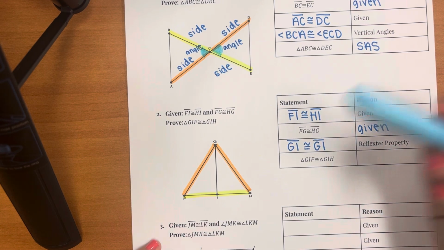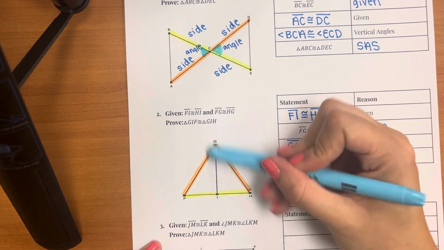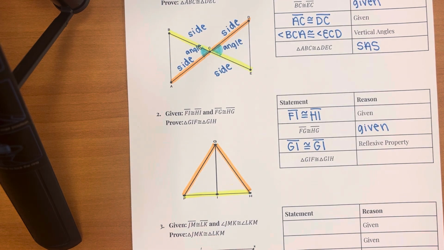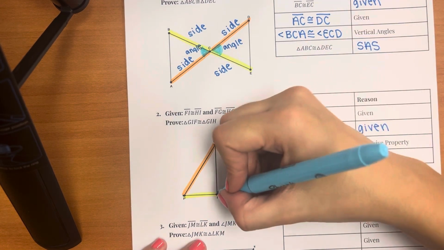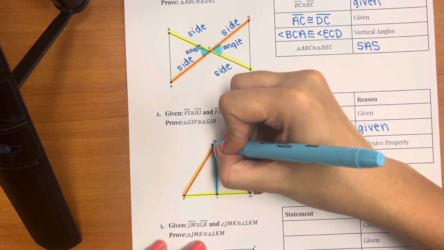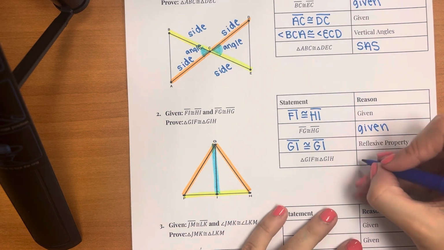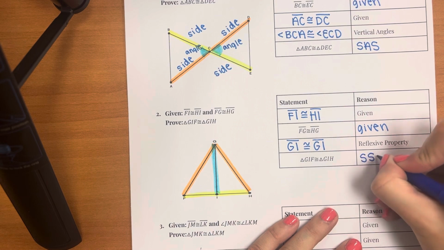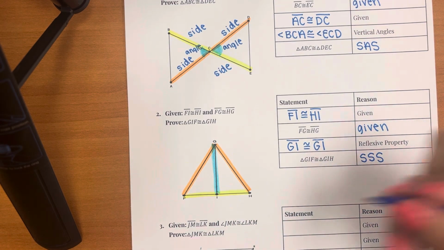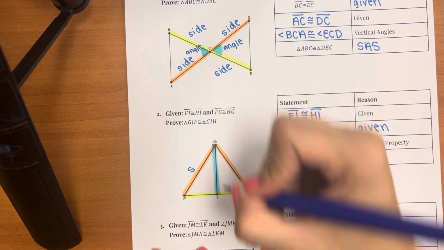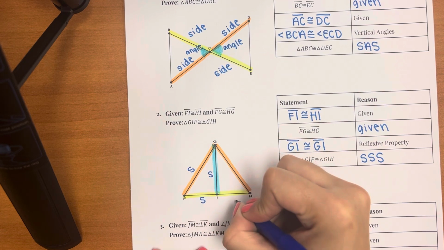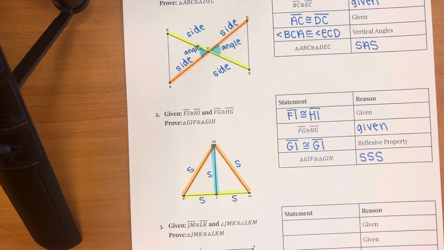And the last thing, we said that this was the reflexive property because it's always going to equal itself. That is also a side, GI and GI. So this time I got 3 sides, so this is congruent by SSS. And if it helps you, write the word side by them, or write S. That's an S, that's an S, that's an S. These are all S's. If you don't want to write the whole word, you could write S, you could write A, and you'll be good to go.